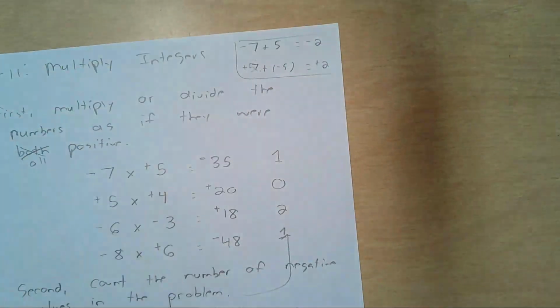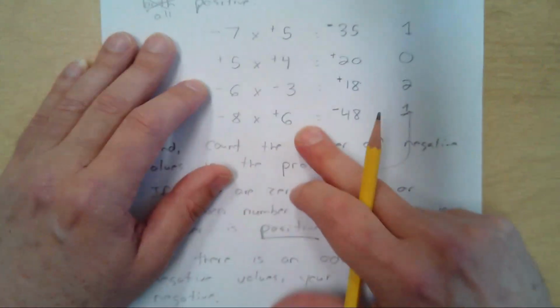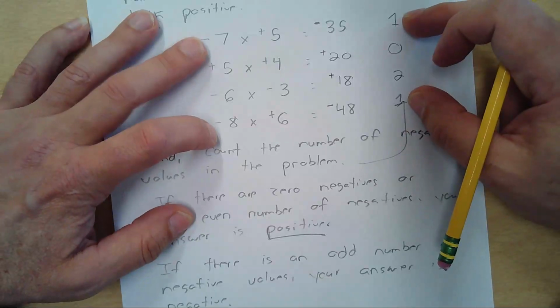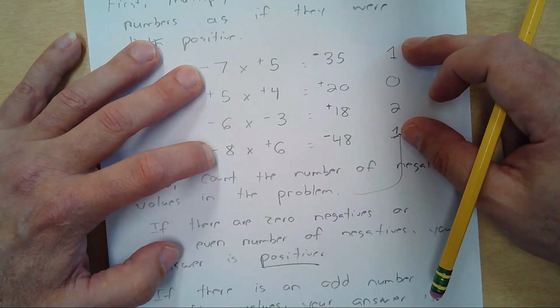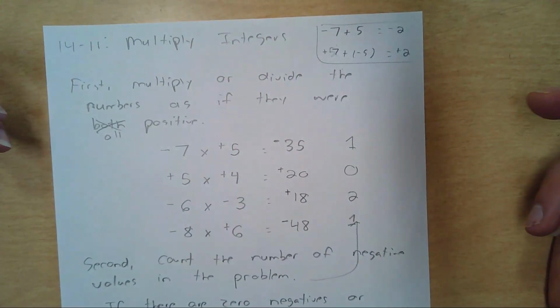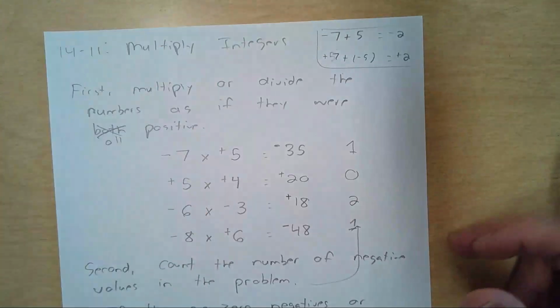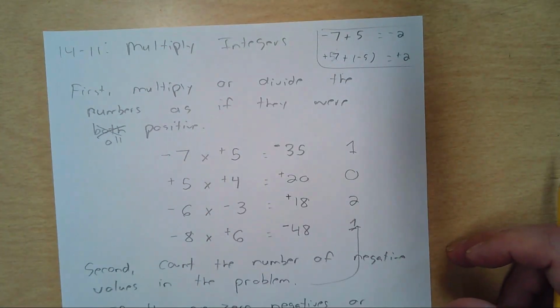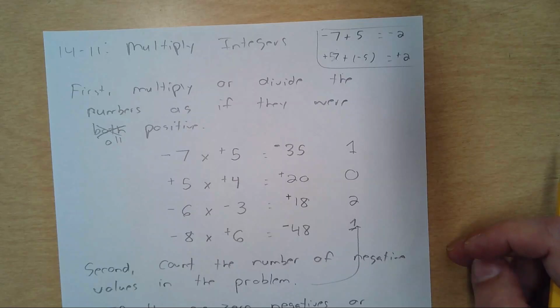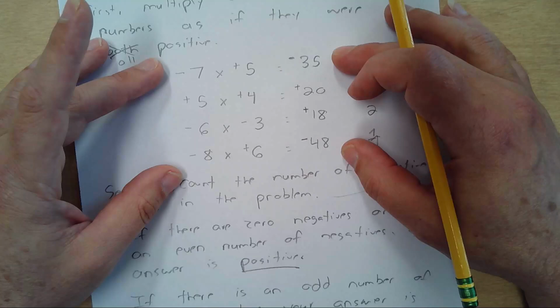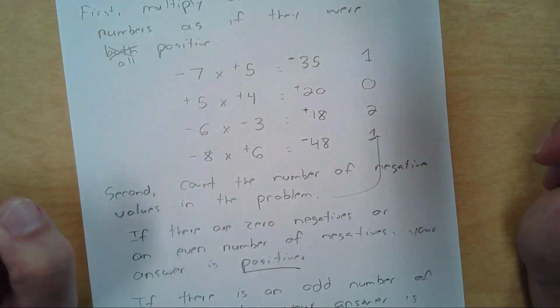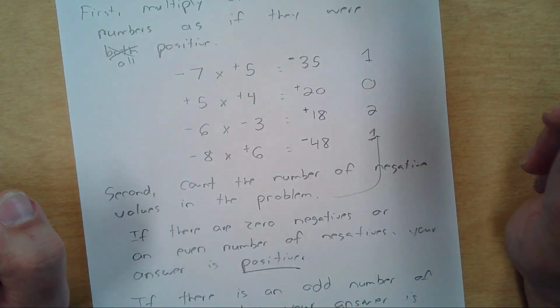But when you're multiplying, it doesn't matter where that negative value is. All it matters is how many negative values there are. So different from adding in that regard, where again, adding you had to consider what was the bigger number and things like that to get the right answer. But here, that doesn't matter. It's just a matter of counting up how many negative values there are. That's all there is to it.